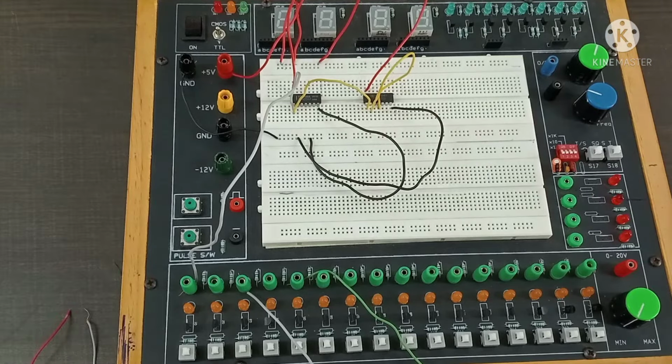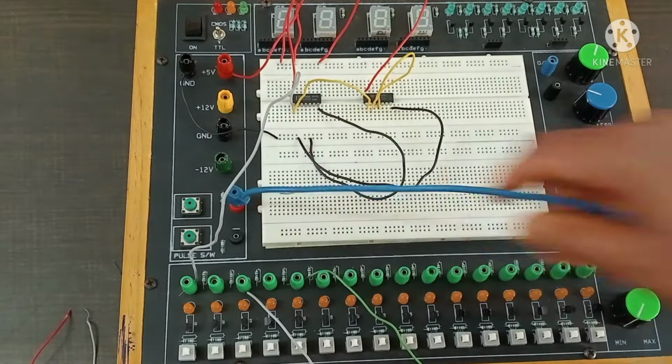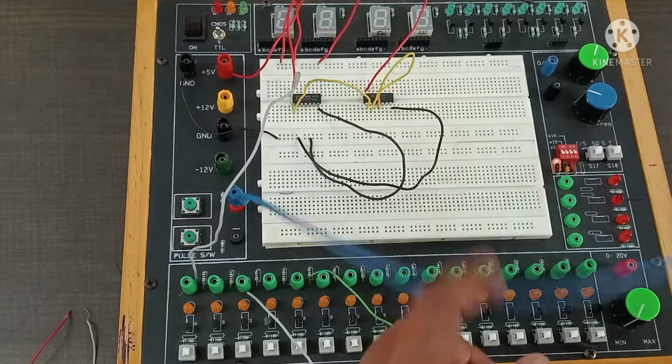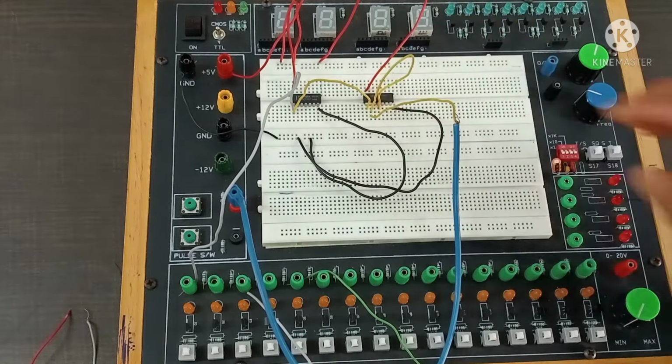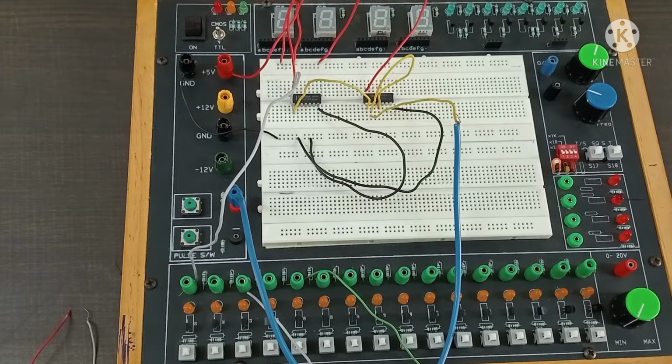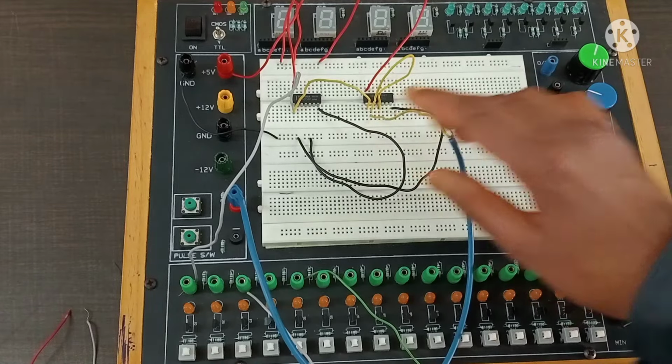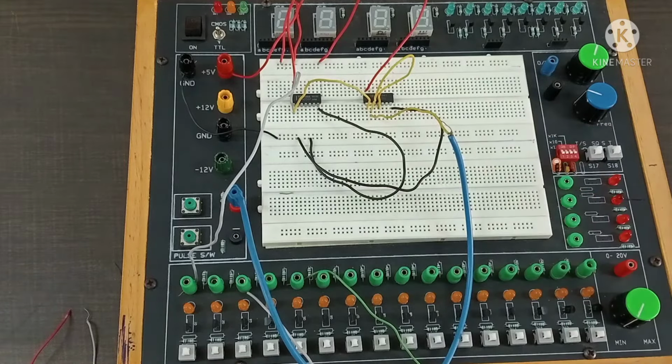So for giving clock I'm going to use again this one, to pin number 2 and 4 here, common. So here I connected. Okay, then you can see 2, 4 clock given.